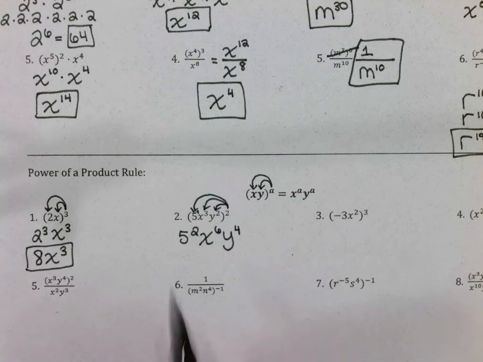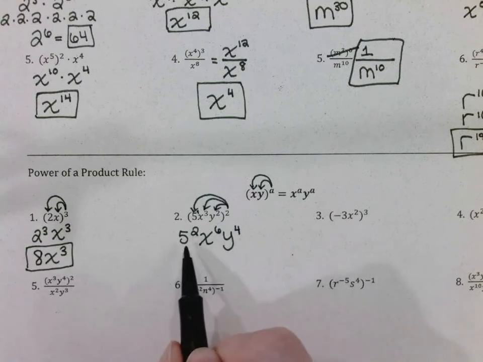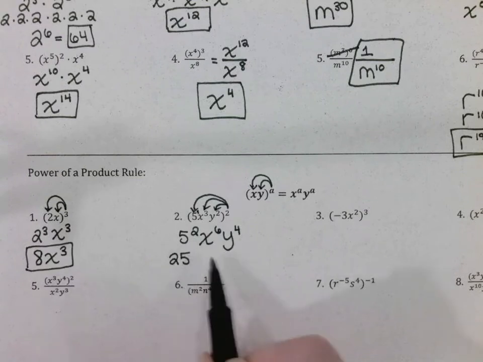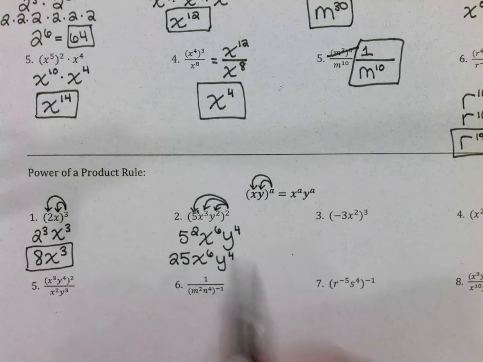And again, we can clean this up a little bit. We know 5 squared, that's 5 times 5, which is 25. So I'm going to change that to a 25 and then bring down my variables, x to the 6th, y to the 4th.